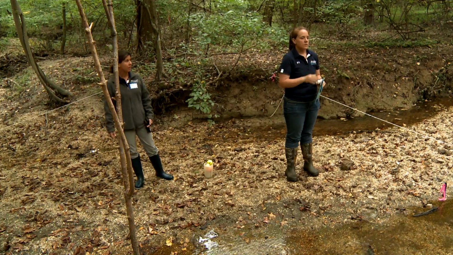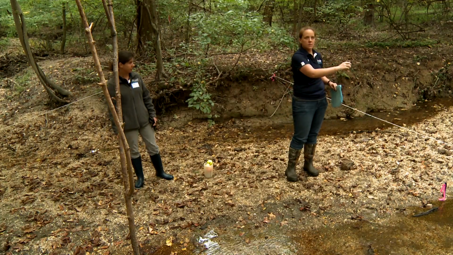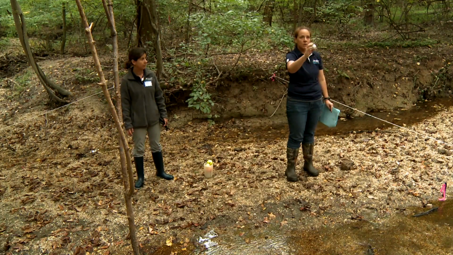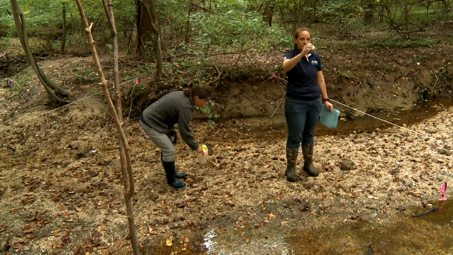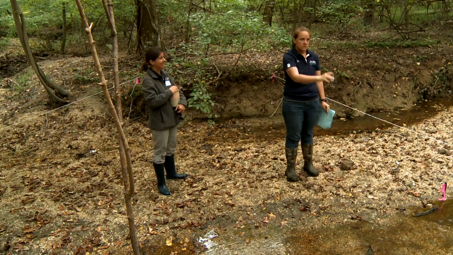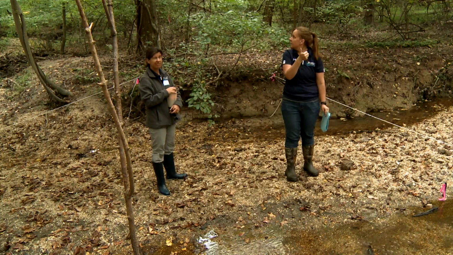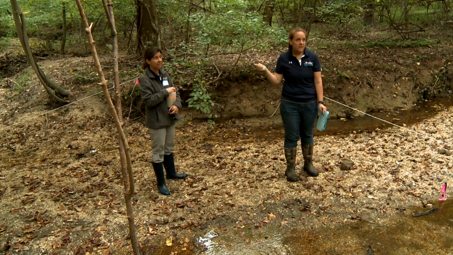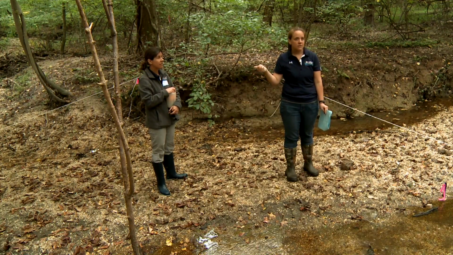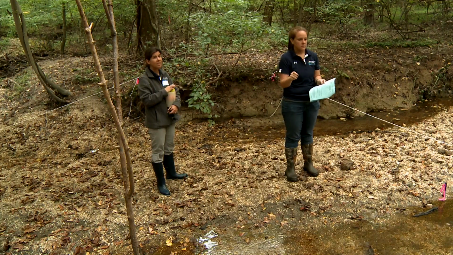It's best when you do this to have your students break up into a group of at least 4. So you'll have someone at the start point, they'll drop the ball or whatever flotation device, an orange peel, a leaf, something that will float. Someone drops it, someone times it as soon as it hits the water, and then stops timing as soon as it reaches its end destination. Someone at the end destination picks up whatever you just threw in the stream, and someone takes down the data.